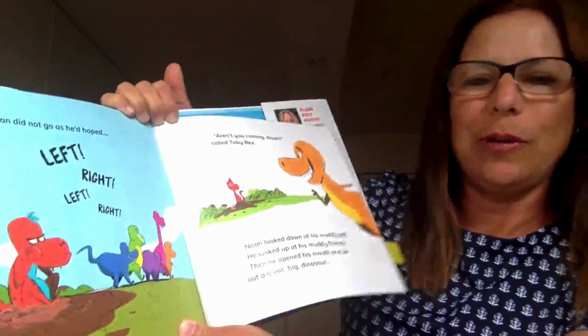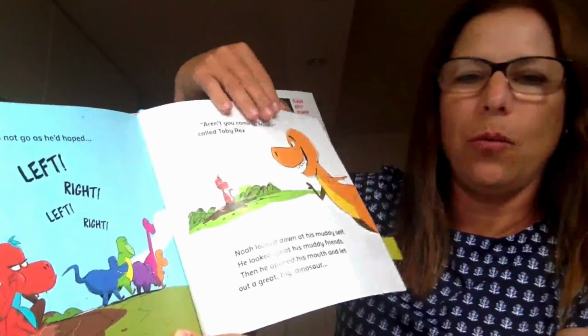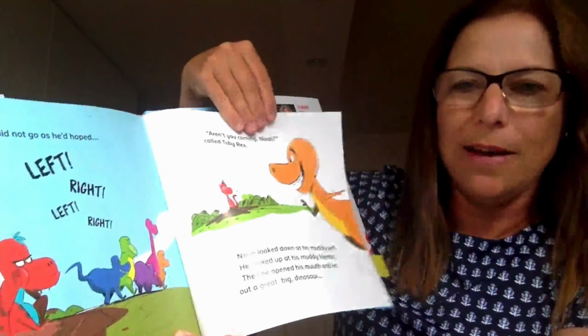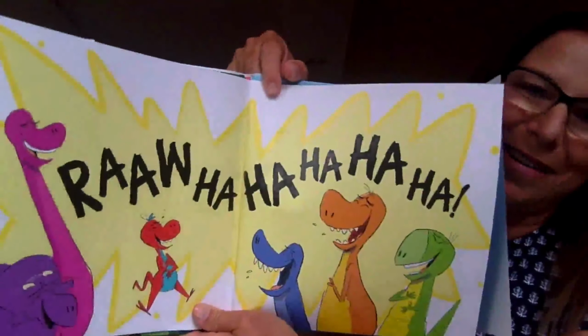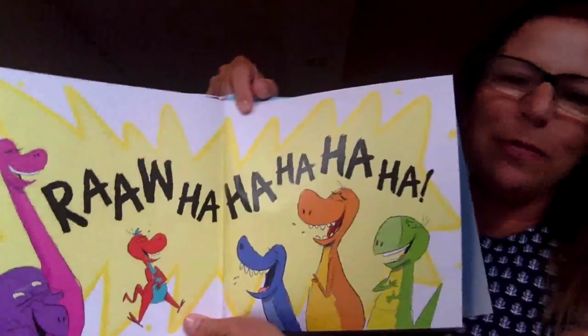She did a good job with the ellipses. And of course, you have to know, what did he let out? A great big dinosaur what? So you turn the page and find rah, rah, rah, rah, rah, which is really cute. And it's a nice full page spread also, nice payoff. So those I think are going to definitely keep young readers flipping the pages.